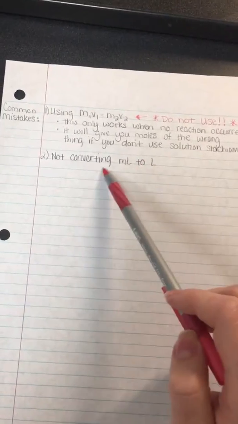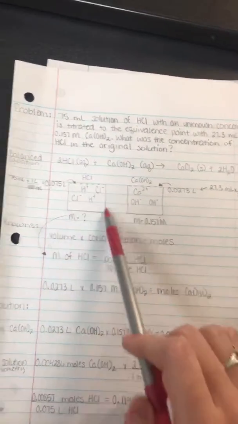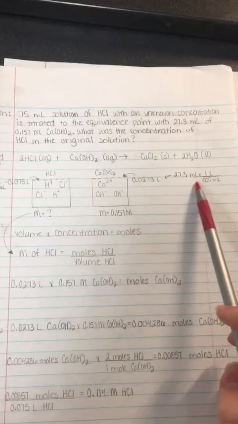The next thing that is a common mistake is not converting milliliters to liters. If you notice in the beginning, we converted that in the known given information. That way we wouldn't forget to do it in the end.